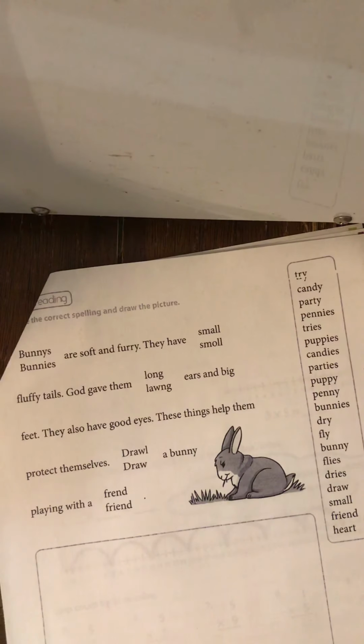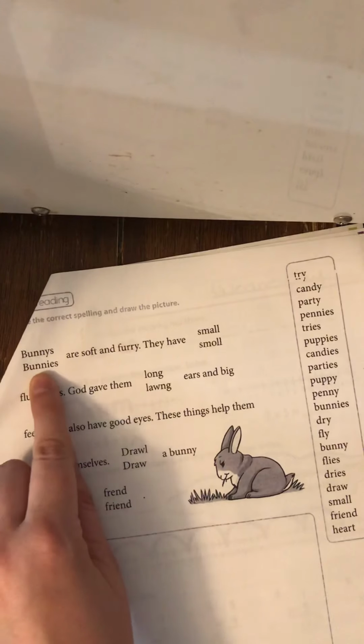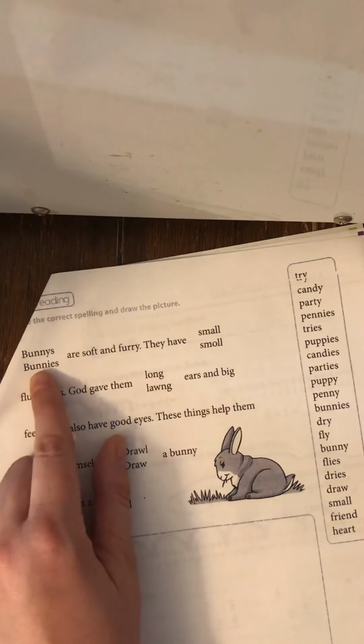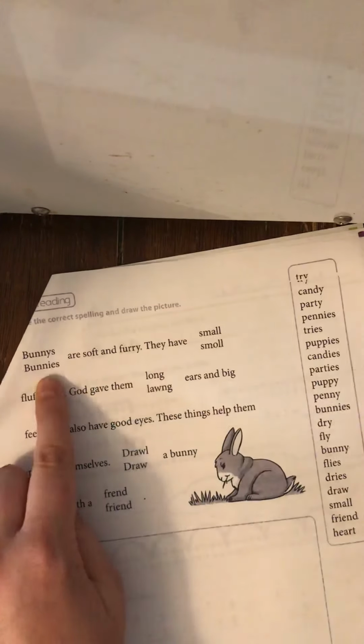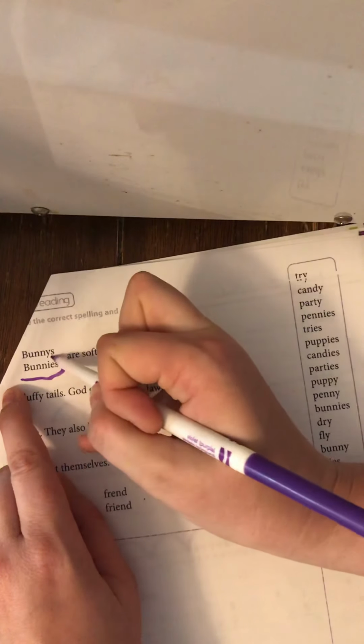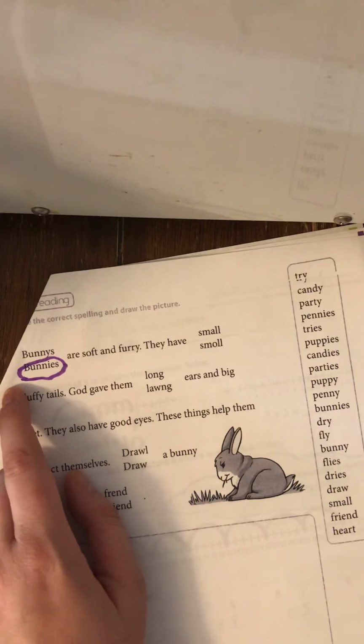For spelling today, it's gonna be about proofreading, okay? And you're gonna need to choose the correct spelling, and then you get to draw a picture that goes with it, okay? So, bunnies or bunnies, look at that closely. Remember the spelling words this week. It changes the Y into what? I-E. Yeah, so this is the correct, bunnies. If it goes to plural, it's I-E-S. If you just say bunny by itself, a Y is fine. But if you change it to bunnies, you have to do I-E instead of the Y.